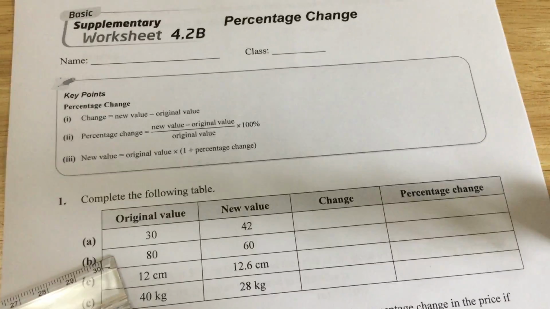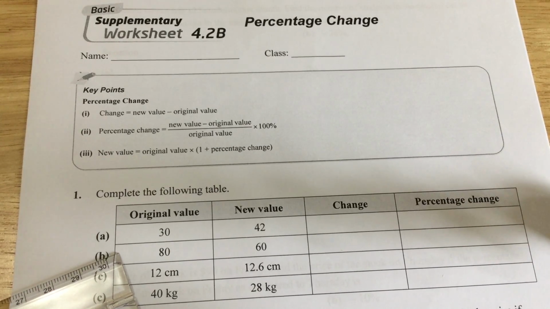Okay, hello all. Today we will have the video about the percentage change. This time we will not consider something that is called increase or decrease. We only consider the change. So what is the difference between the one that you learn in percentage increase and percentage decrease?